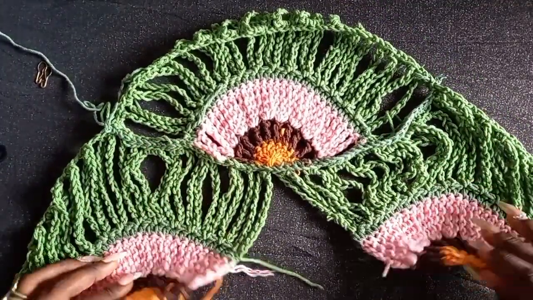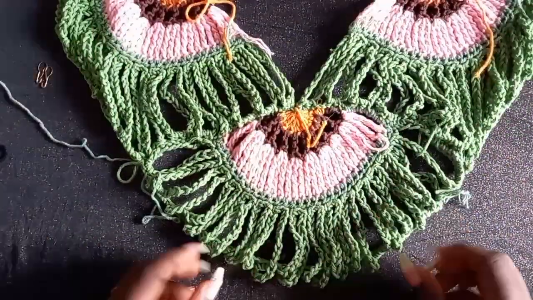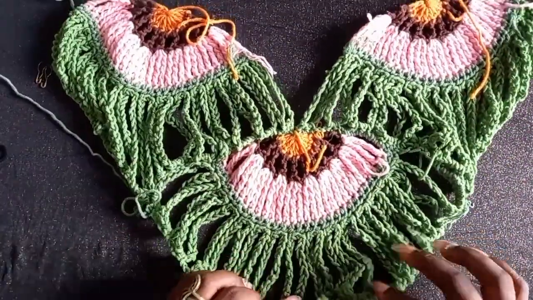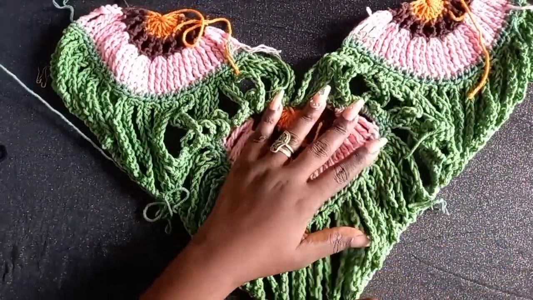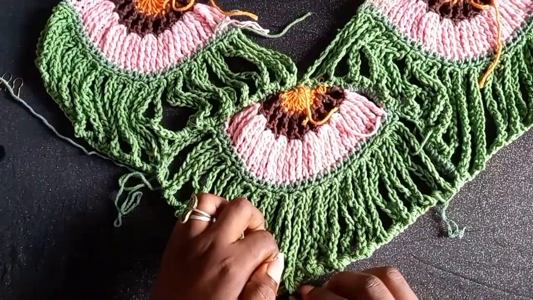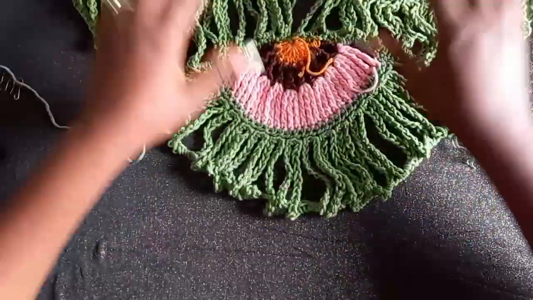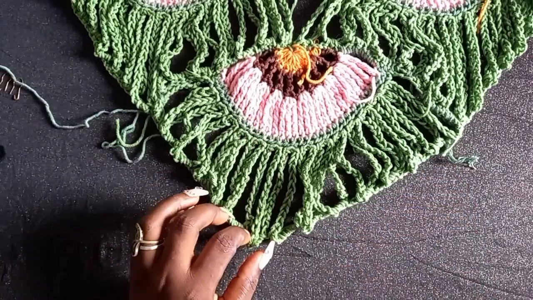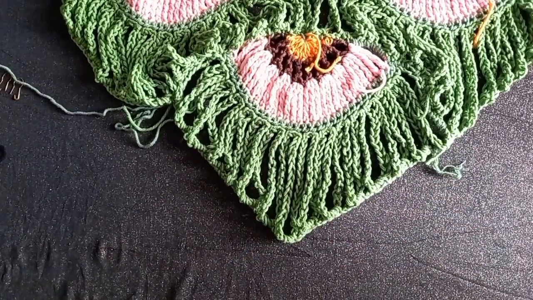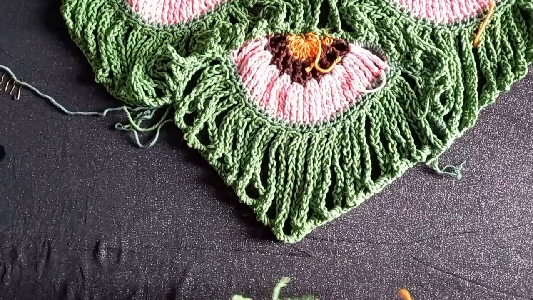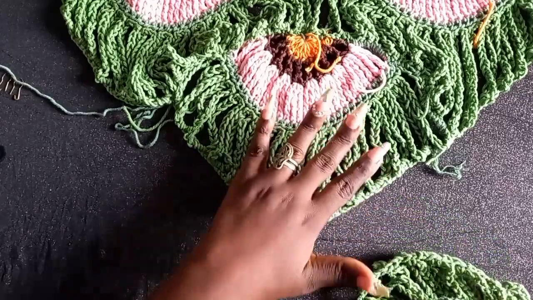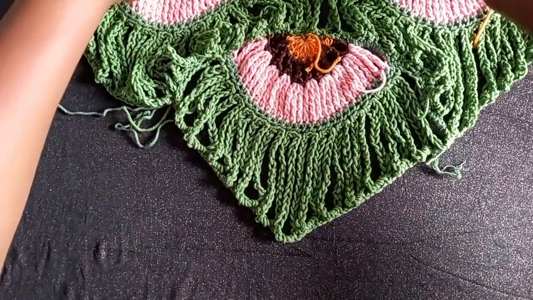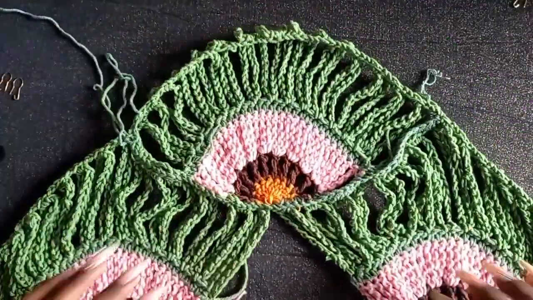Okay, and I'm just going to turn to see how it is. Right, then we are done with the first piece. Now we are going to go ahead with the next set. So for the next set, we're going to get our motif. This is the good side, so we'll just work with the back sides, right?